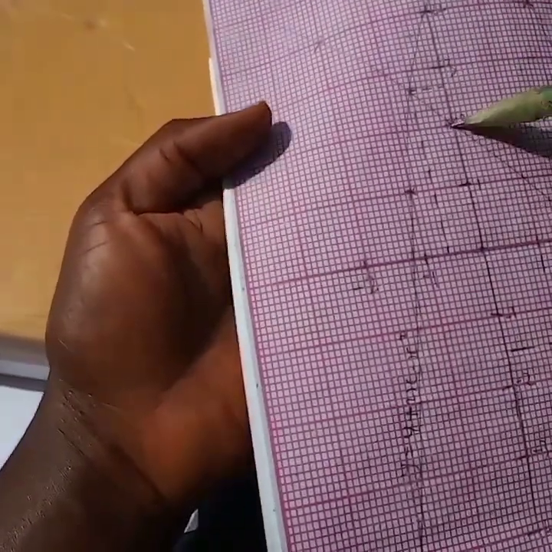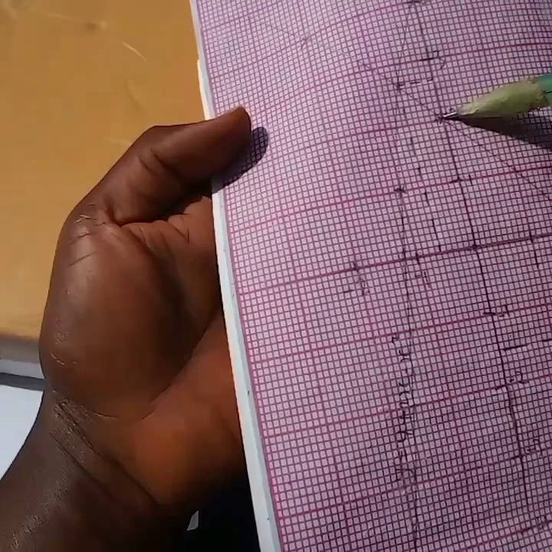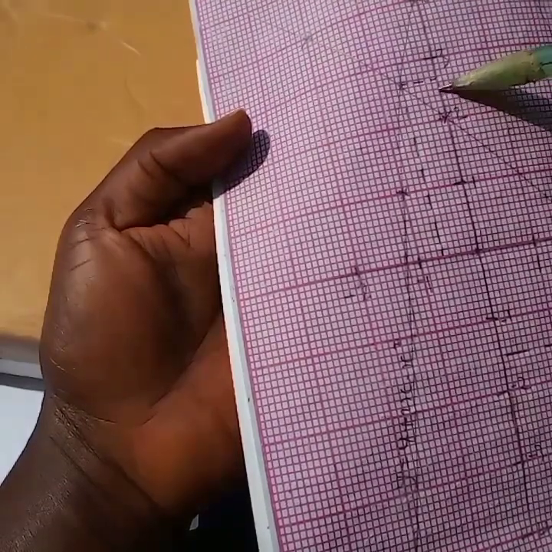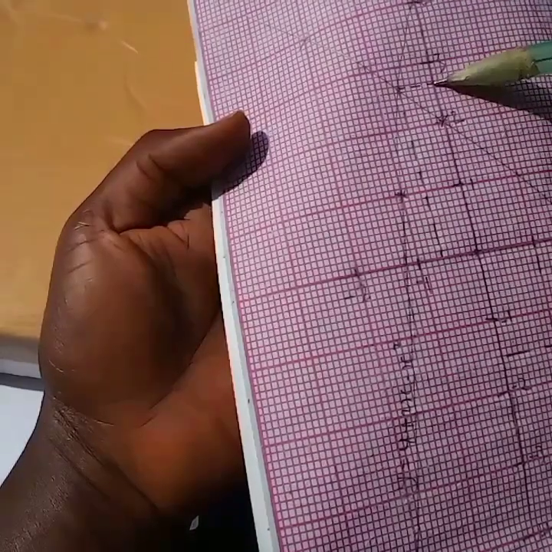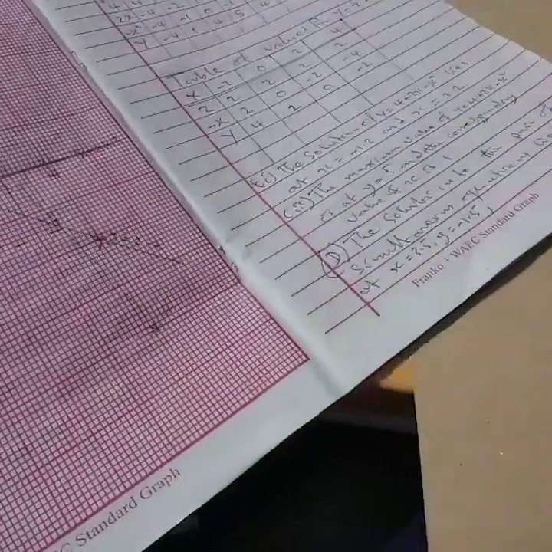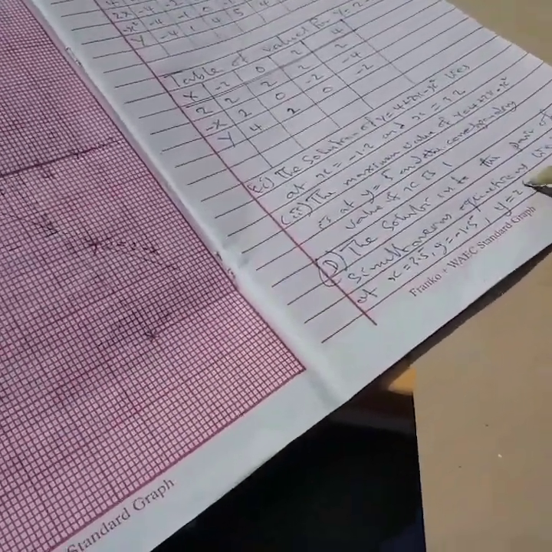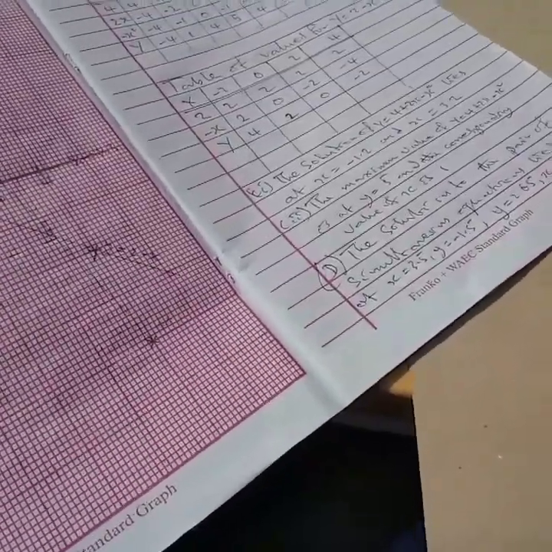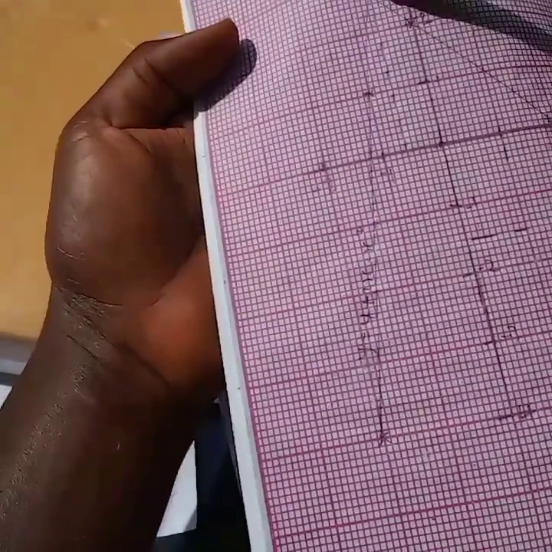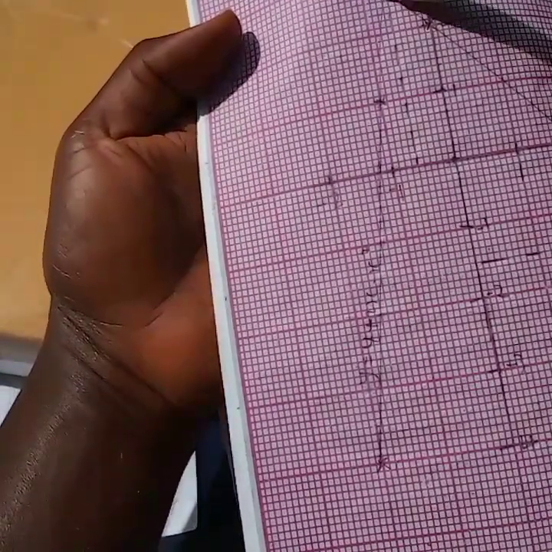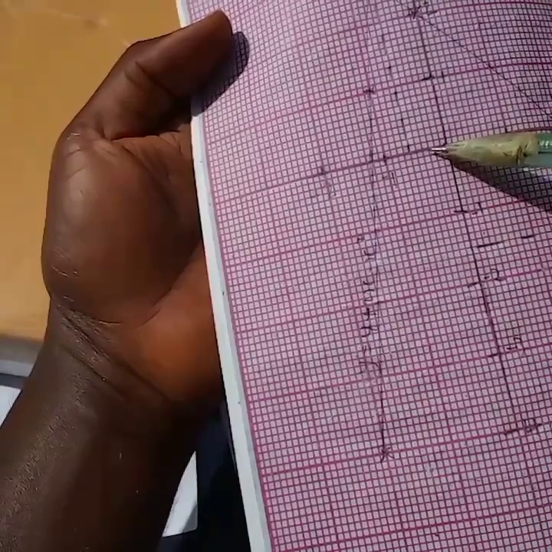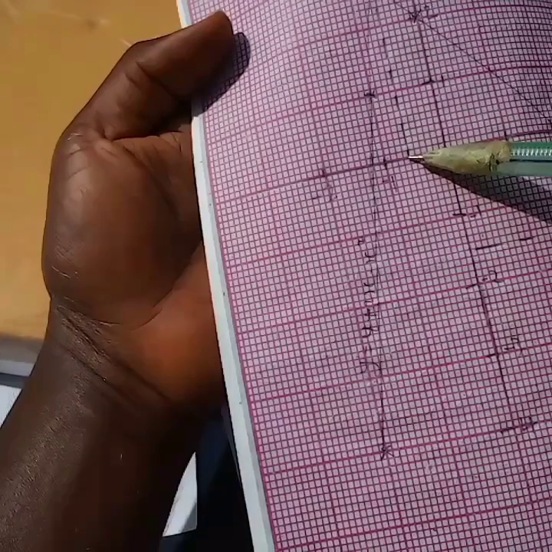Now here is 2, and this is 2.1, 2.2, 2.3, 2.4, 2.5, 2.6 and half, 2.65. So y equals 2.65, comma, the corresponding value of x on that side is, if I follow here, point of intersection, and come down here, this is 0, 0.1, 0.2, 0.3, 0.4, 0.5, 0.6.